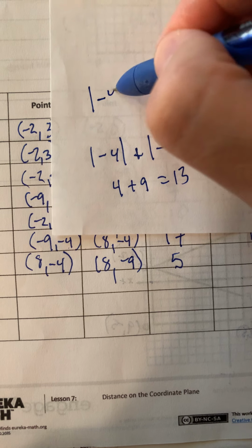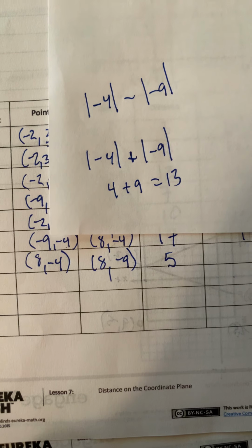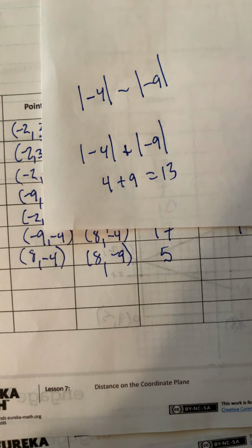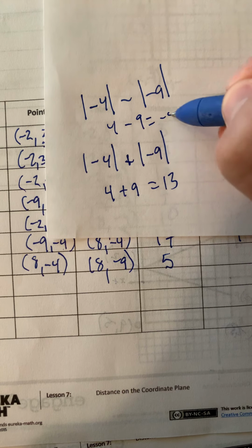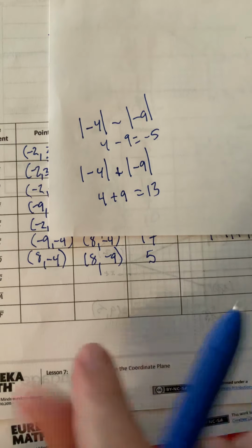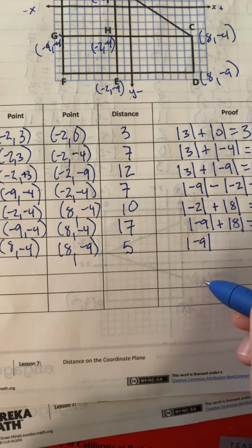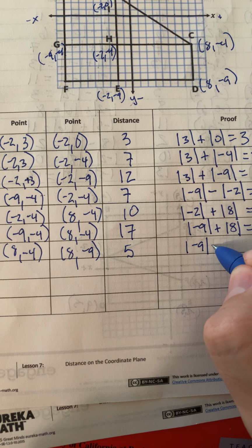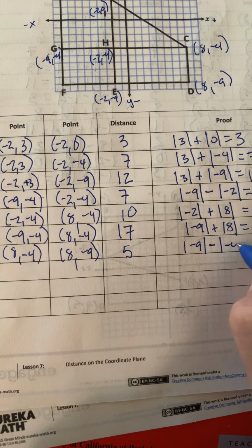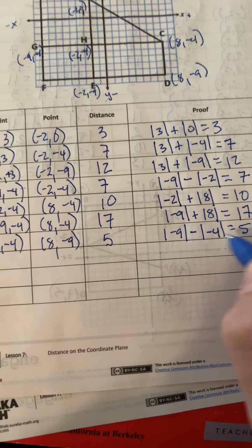If I do -4 minus -9, this one's saying 4 minus 9, and that's -5. So you've got to be careful with that. So this is one of those that we've got to flip. So I'm going to put the -9 first. Minus -4. So this one's saying 9 minus 4, which is 5. This is the trickiest one.